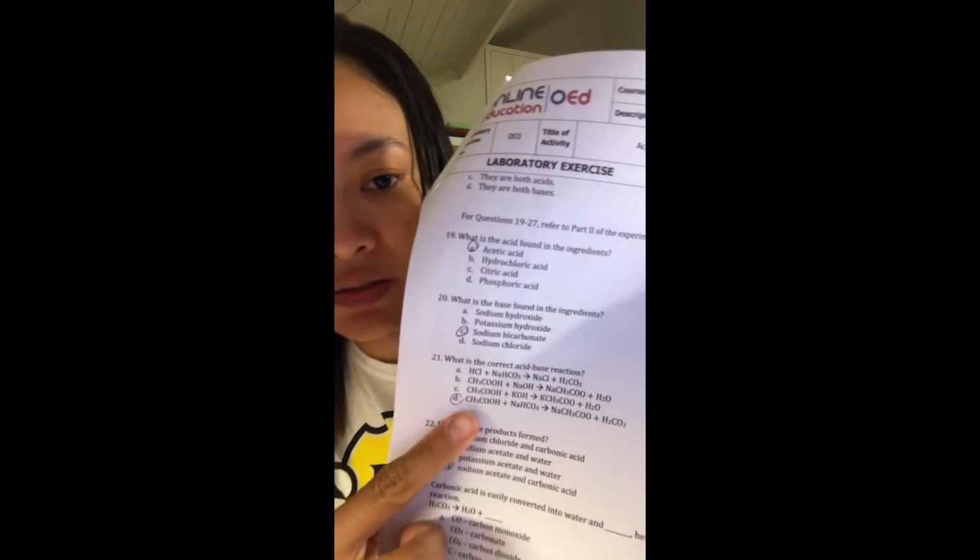21. What is the correct acid-base reaction? I'm not going to read this, but my answer is letter D. What are the products formed? On the question number 22. A. Sodium chloride and carbonic acid. B. Sodium acetate and water. C. Potassium acetate and water. And D. Sodium acetate and carbonic acid. My answer is letter D.